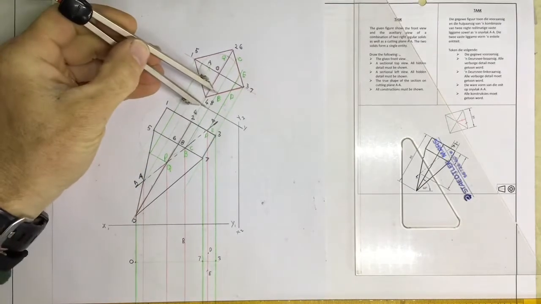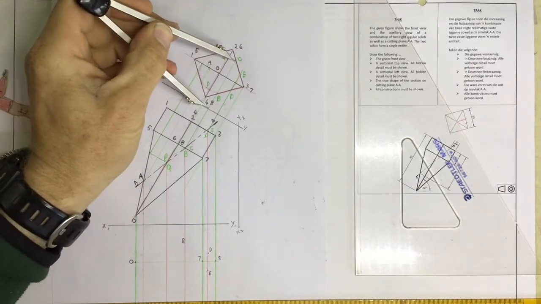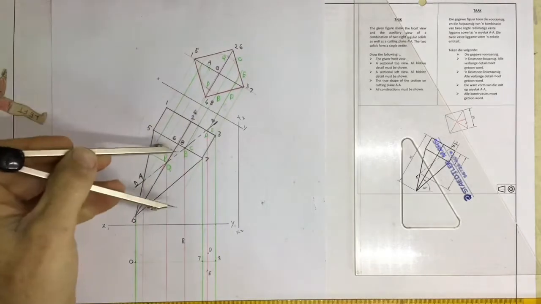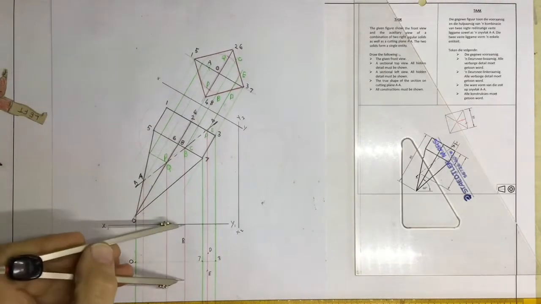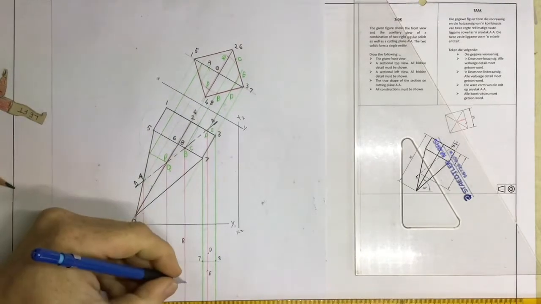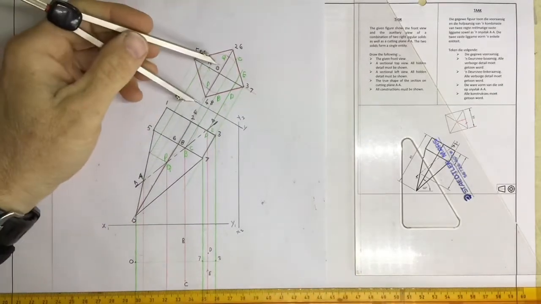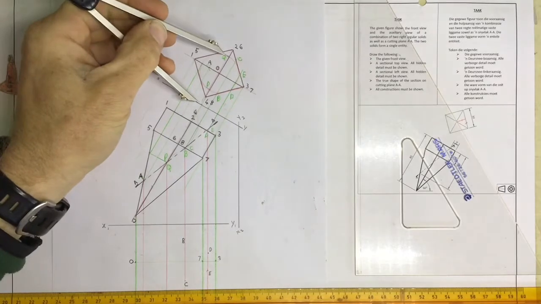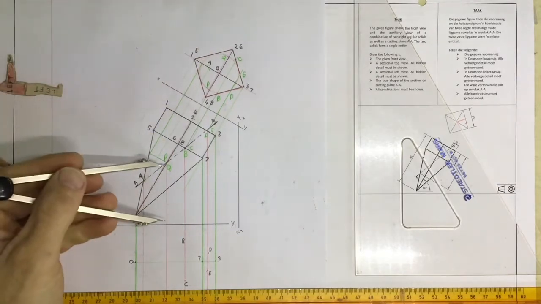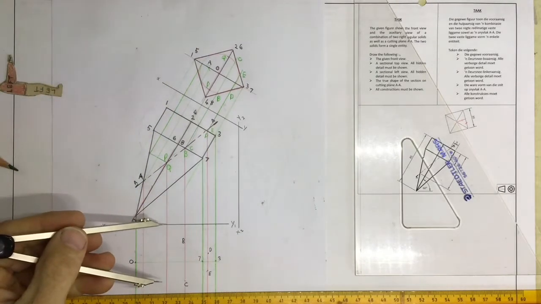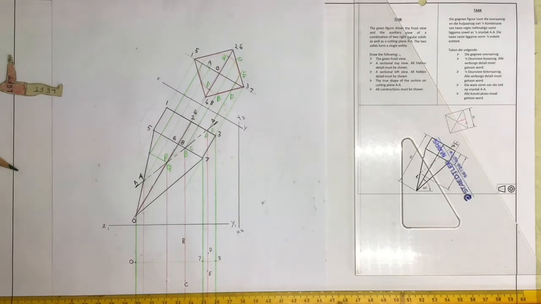Point C over here. There's point C. Find point C, bring it down, mark it off over there. C. Then we come over here to point Q over there. Find point Q, bring it down over here, mark it off over there.